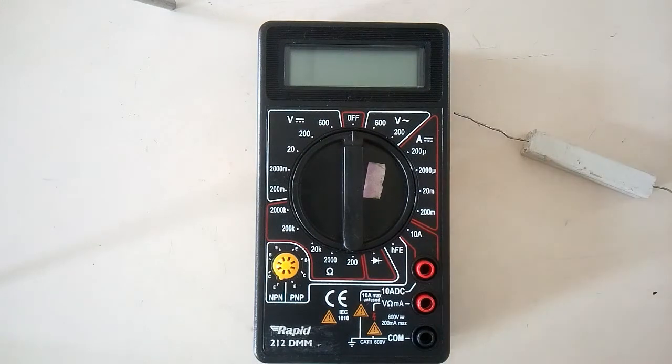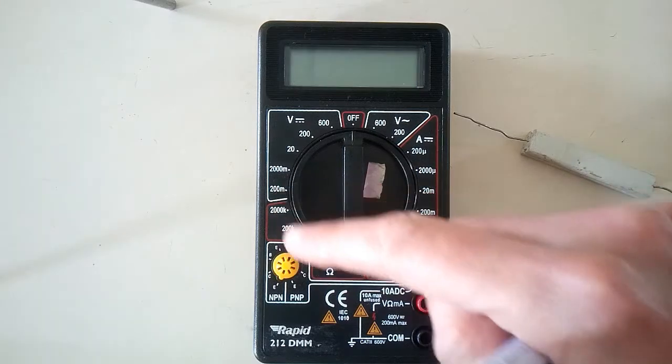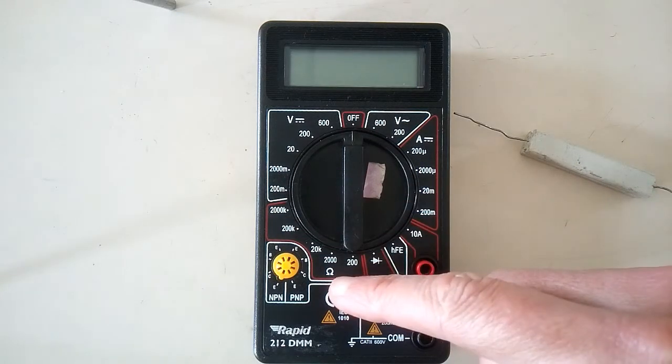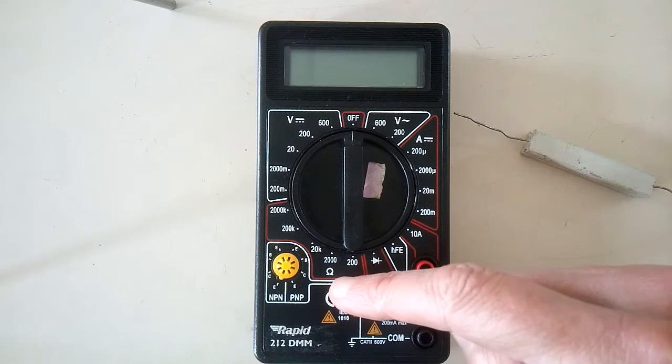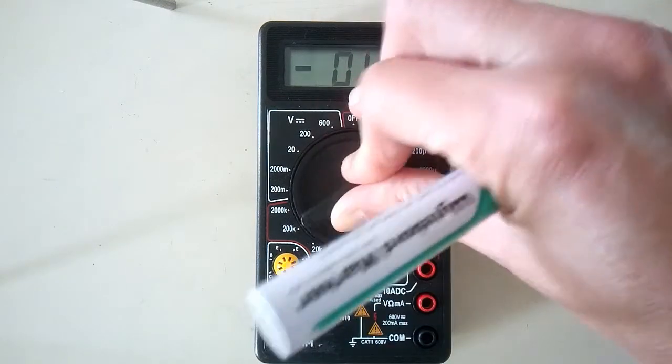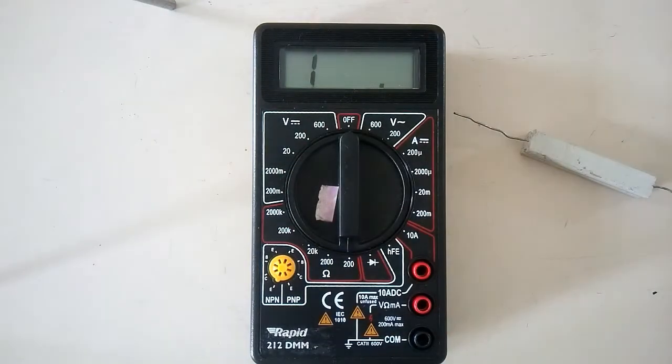So in order to use this to read resistance, we've got to turn the dial around to this area here. You see that mark there, ohm? That tells you that it's going to be measured in ohms, so it must be resistance. So turn the dial of your multimeter round till you get to the 200.